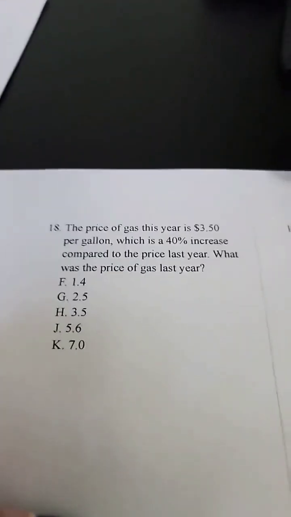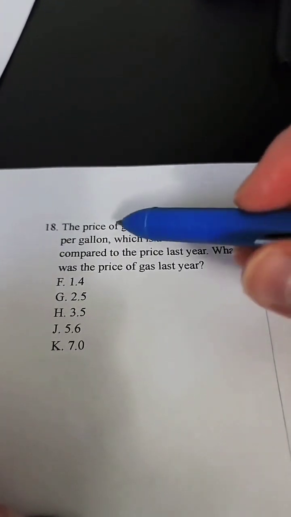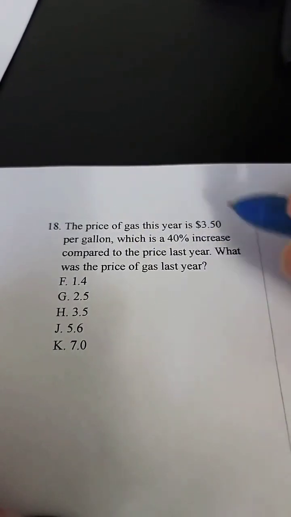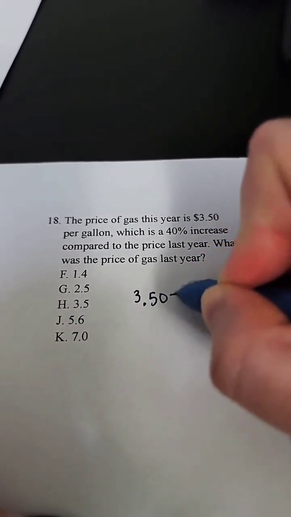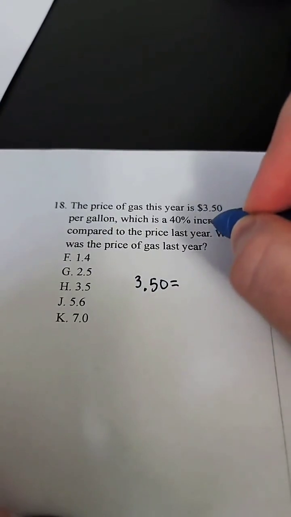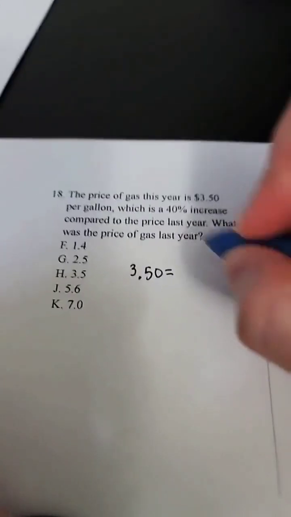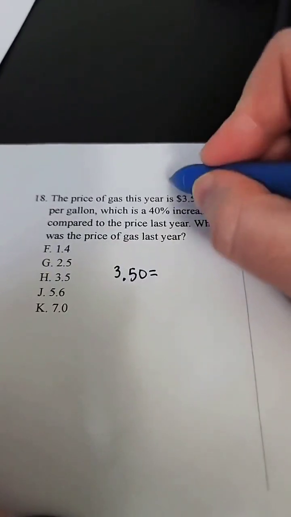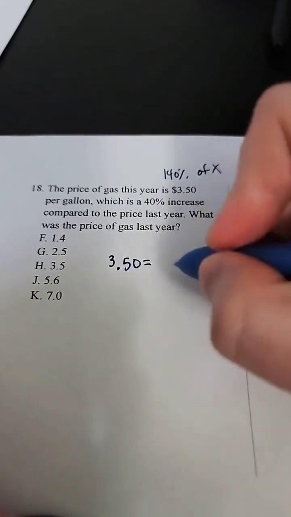Okay, so then let's go to the next one. Number 18 says the price of gas this year is $3.50 per gallon, which is a 40% increase compared to the price last year. What is the price of gas last year? So $3.50 is equal to, there's a 40% increase from what you already have. What you already have is 100%, and then you're increasing it by 40, so you're talking about 140% of the price last year. We'll call the price last year X, so we're talking about 140% of X.